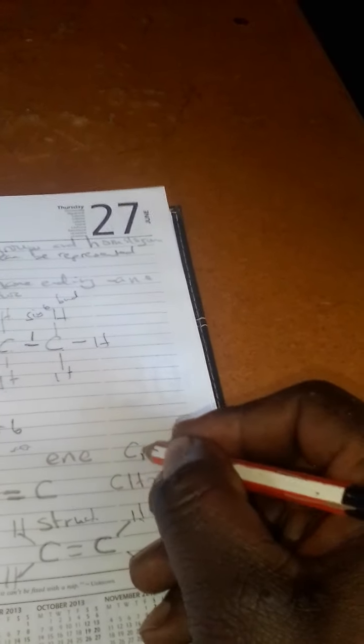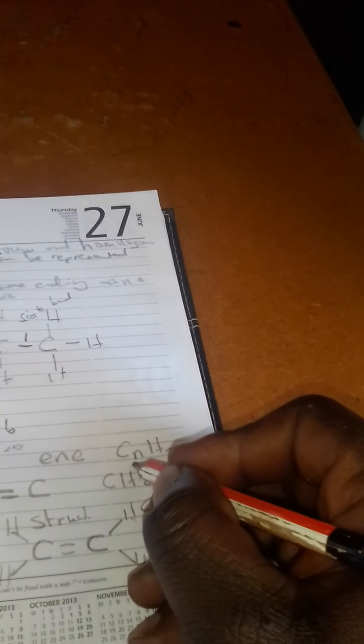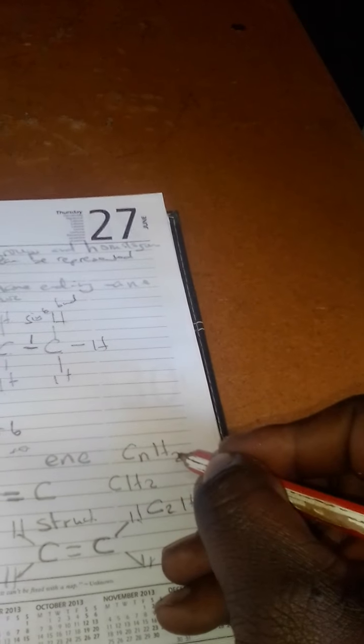So ethene has the formula C2H4. The hydrogen atoms are now 4. You can see the general formula is CnH2n, because when you have 2 carbon atoms, they are bonded to 4 hydrogens. The next one, if the carbon is 3, it's going to be 6.